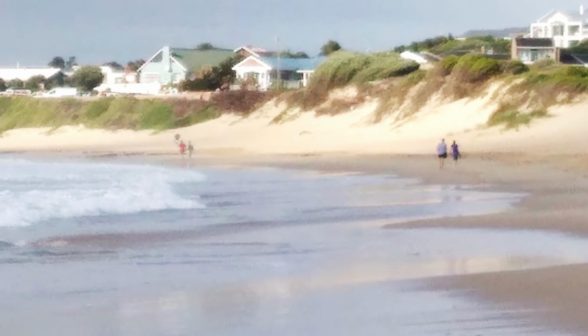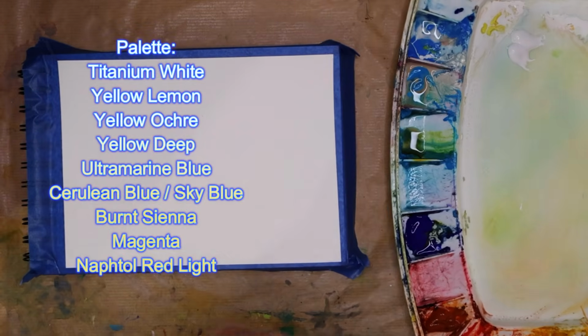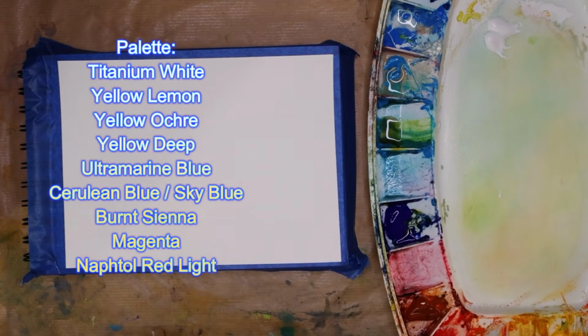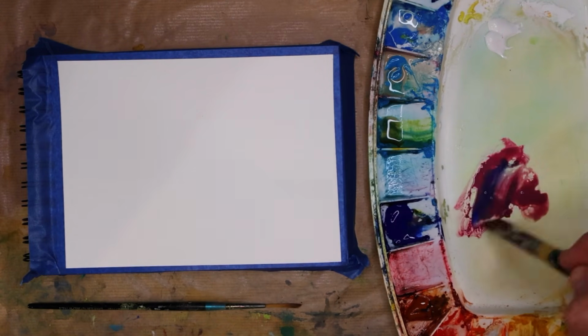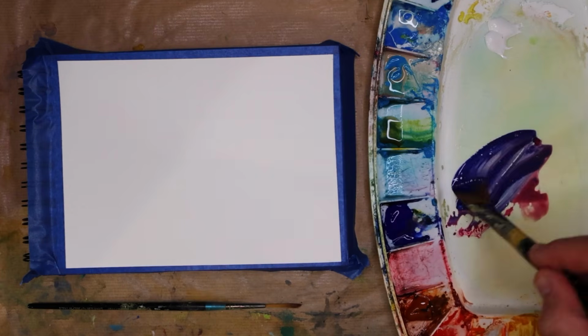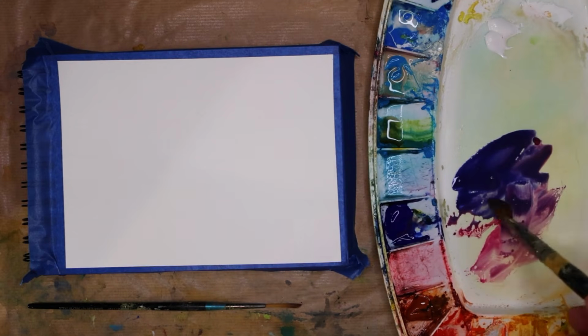Here's the scene, and you can see the cloud shadow covering most of the foreground. So I'm using pretty much a standard palette of colors here, just a sky blue, which is next to the cerulean. Some cold pressed paper for a little bit of texture. It's actually Fabriano paper, a little booklet that I carry around and makes a handy sketchbook as well.